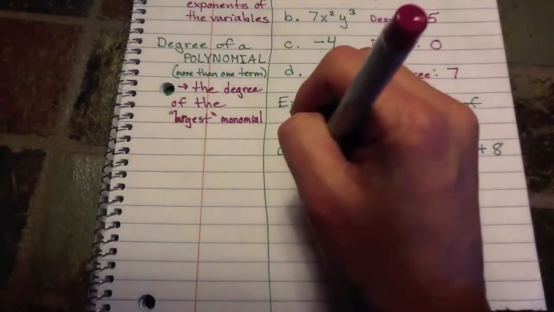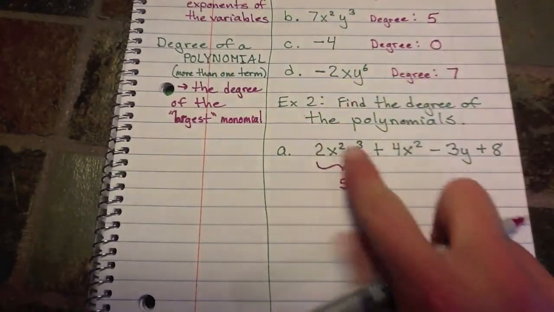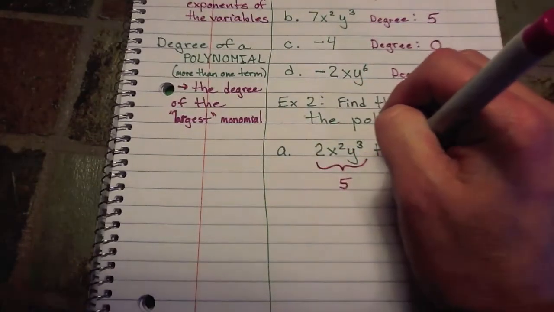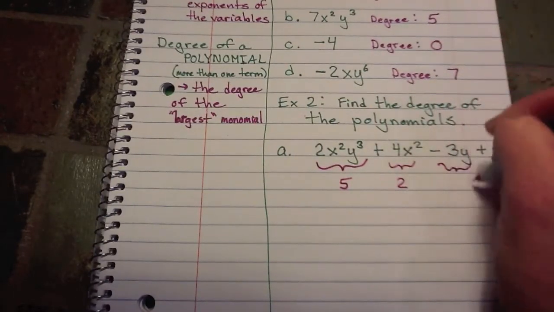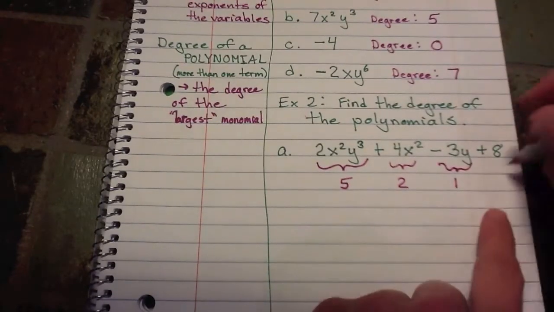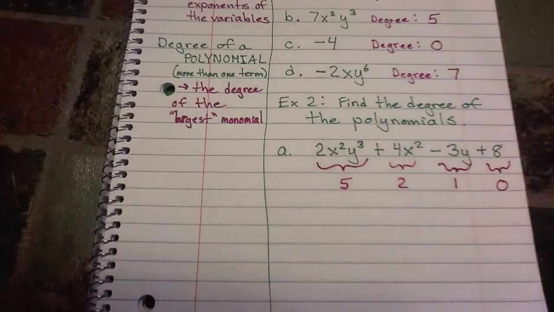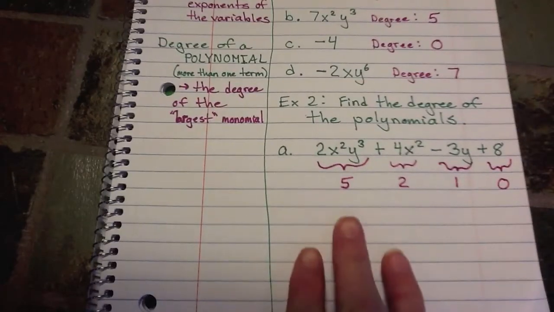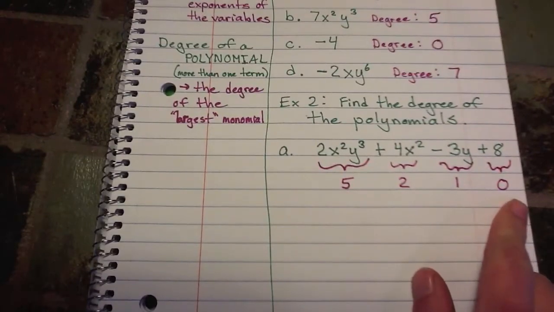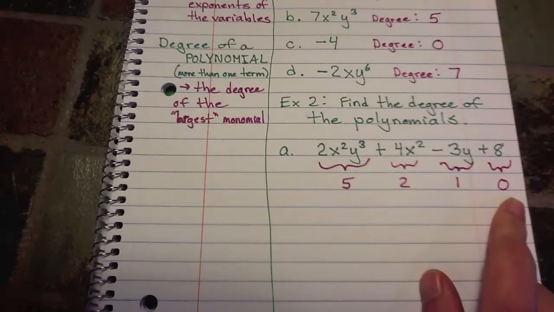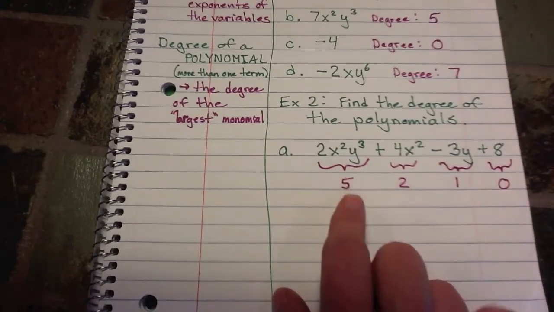So, you're going to look at the first term, and you're going to add up your degrees, and your degrees are 5, because you have 2 plus 3. Your second term, the degree is 2. Third term, the degree is 1. And the fourth term, the degree is 0, because there's no variable. Notice the highest term right there was already first, and it went in order. That's called standard form of a polynomial when it's written that way, and that's typically the way you're always going to want to write your answers with these, from the highest degree down.